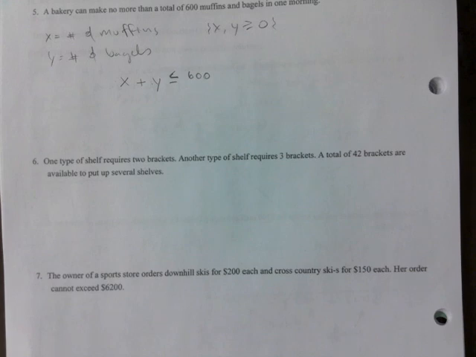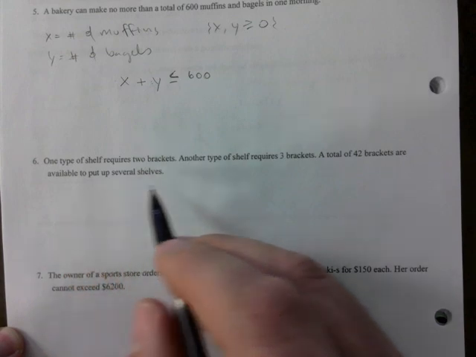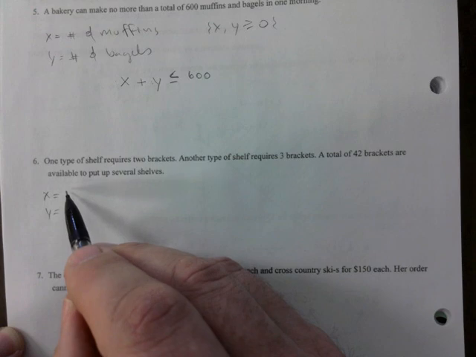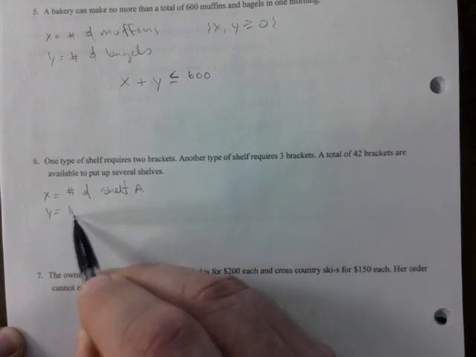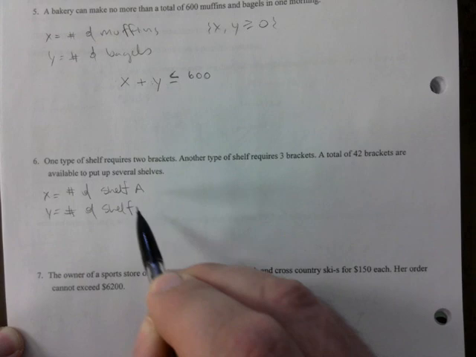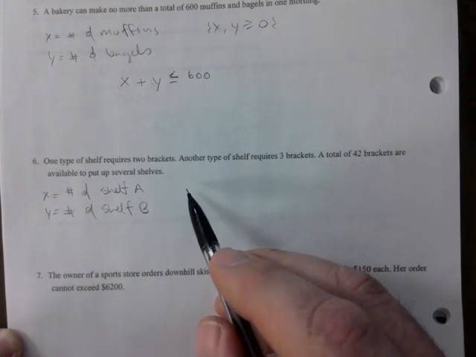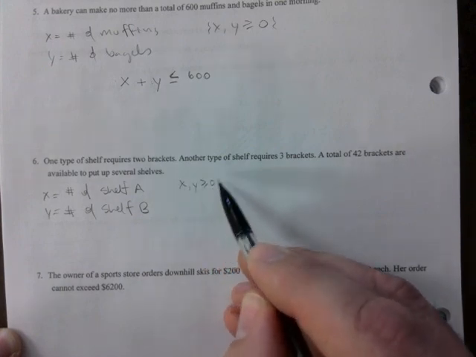One type of shelf requires 2 brackets, another 3 brackets. There are a total of 42 brackets available to put on several shelves. You should recognize this. X and Y, that you should be able to do: number of shelf A, number of shelf B. And then X, Y is greater than or equal to 0.